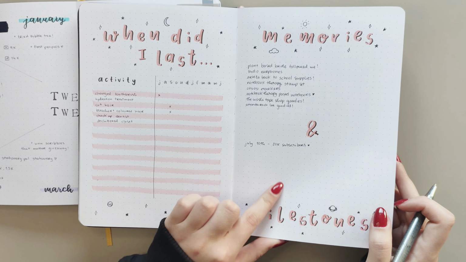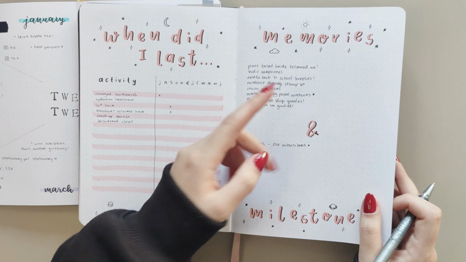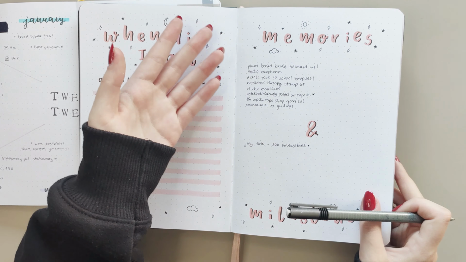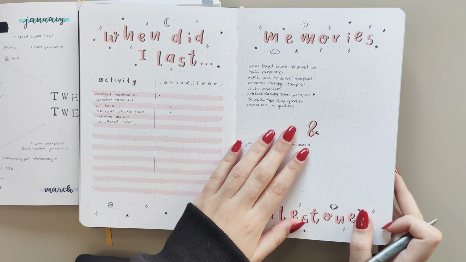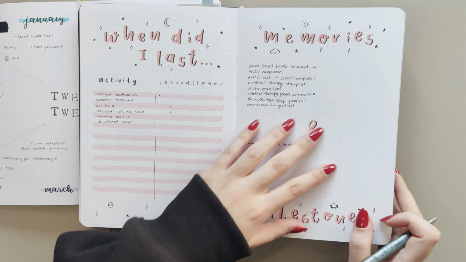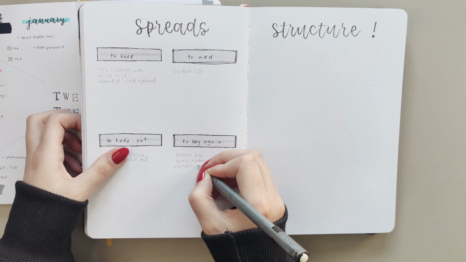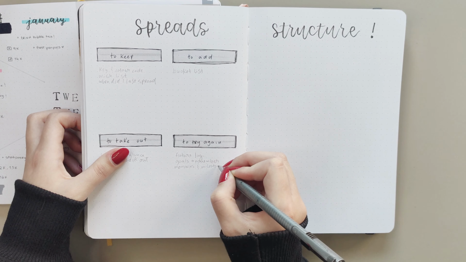And then the other page is the memories and milestones. Here is everything that I wanted to remember for this year, and some of the things are missing because I just forgot to write them in here. This is important, but I just don't think this structure worked that well, so I'm going to have to try again in a different layout. So I'm going to add this spread to the try again pile.